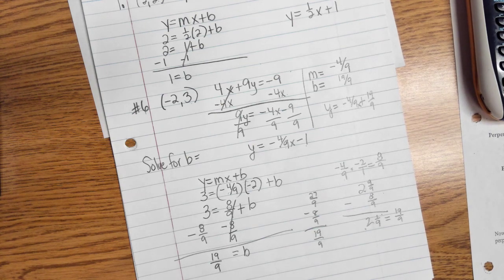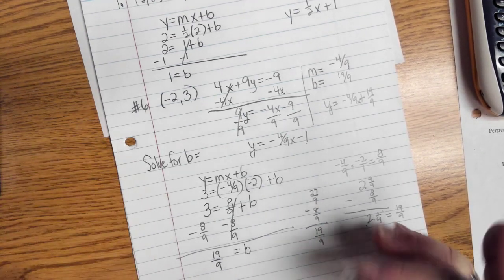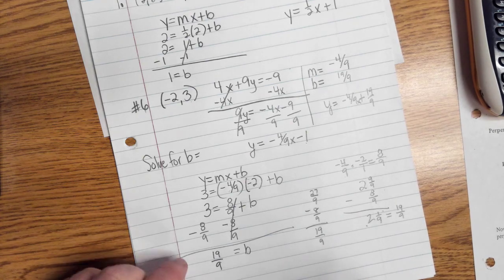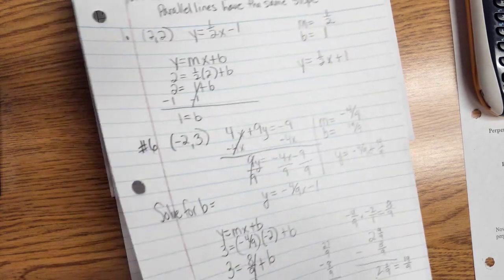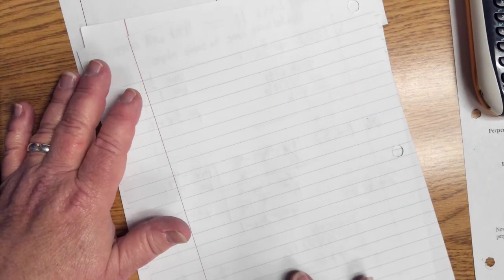Okay, I'm going to do one more. And that's it. I'm not going to do the whole thing because we don't want to waste our time. It's the same thing over and over and over, okay? So I'm going to flip my page and I'm going to do, what do you want me to do? Number 4 maybe?